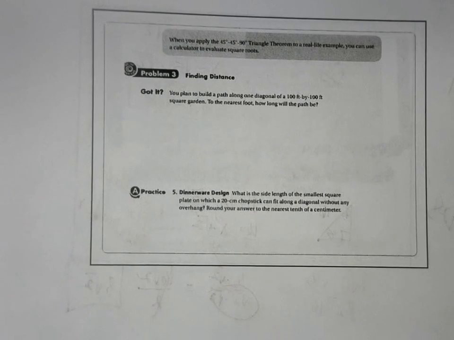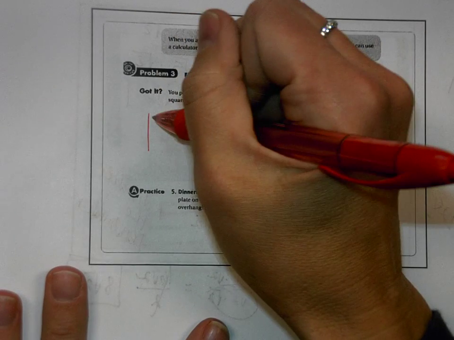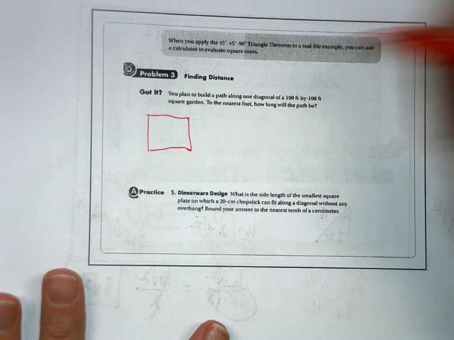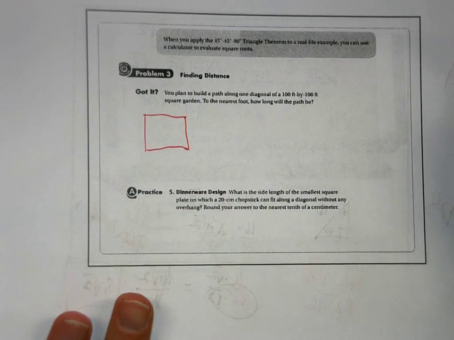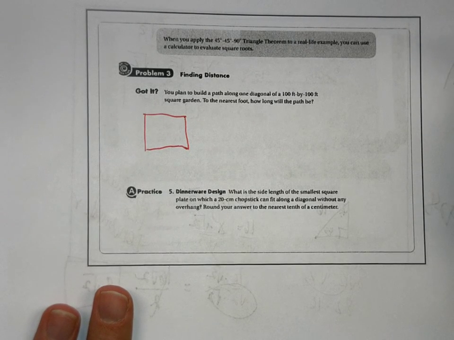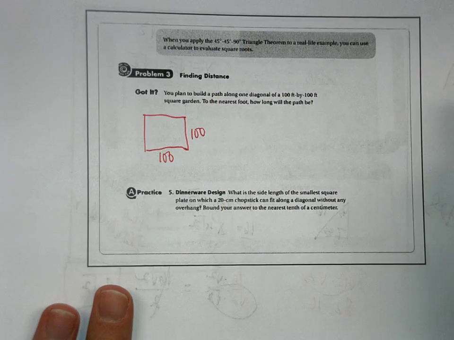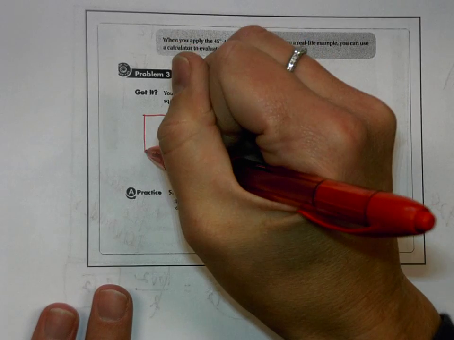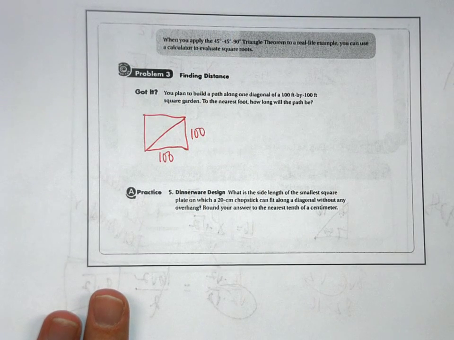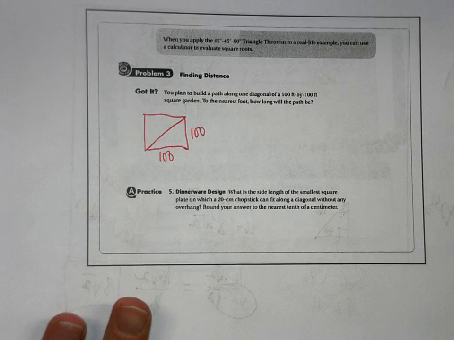So there are 45-45-90 triangles in the real world. Okay. So problem number 1, got it. You plan to build a path along one diagonal of a 100-foot by 100-foot square garden. What should I do? Draw a picture. Here is my square garden. Even though it doesn't look like a square, it is. How should I label each of those sides? 100. Okay. You're going to do a path along one diagonal. There's my path. To the nearest foot, how long will the path be?